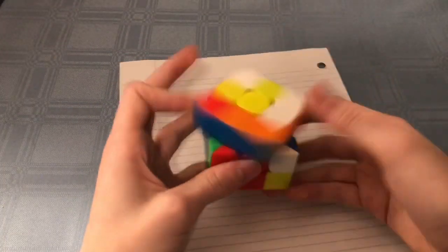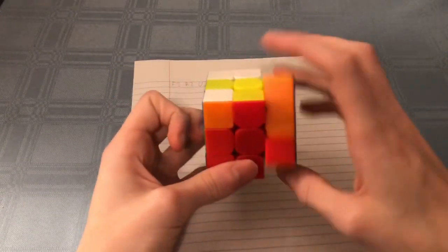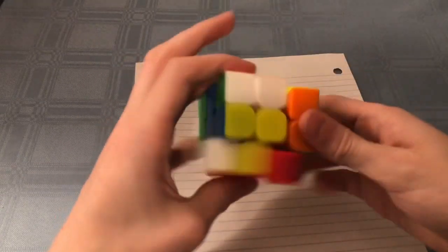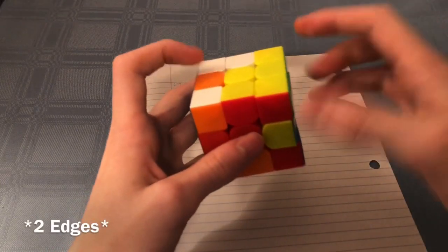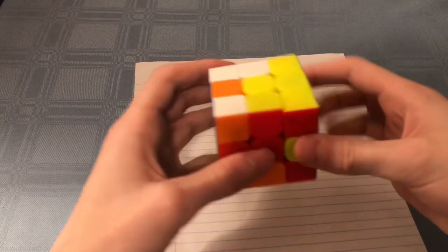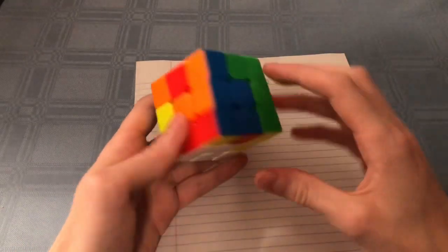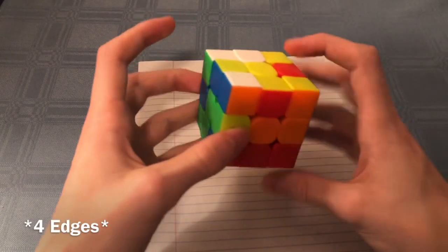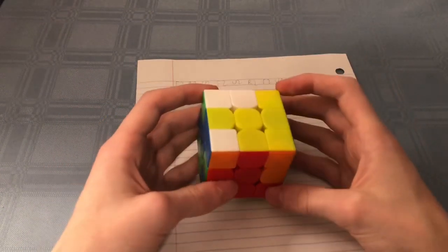So there's this one, there's this one, the R U2 R prime, and there's also this one with 1 edge out, which is R, F2, U2, F2, R prime, and then there's this one where you have 2 edges out, which is R, E2, R prime.